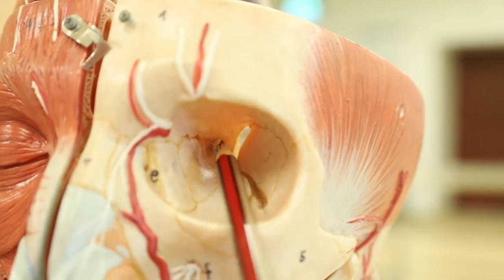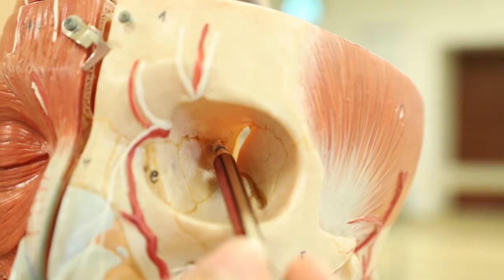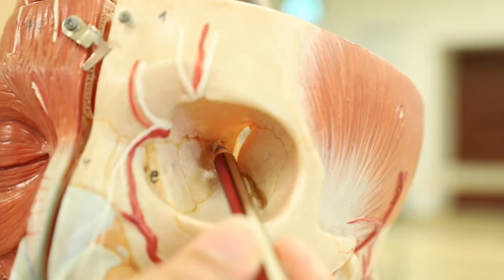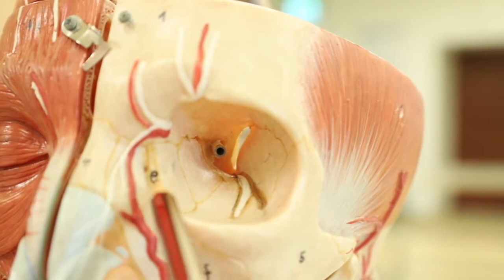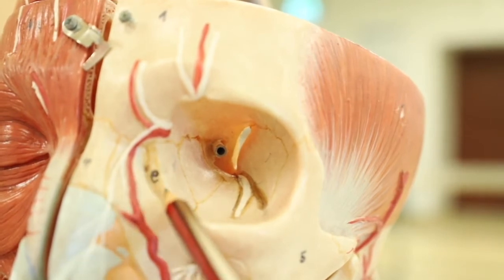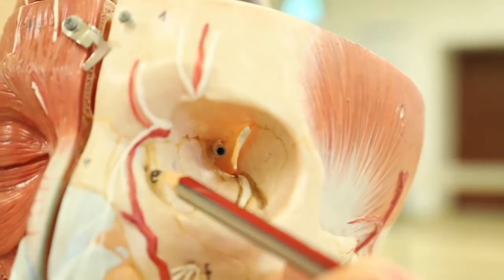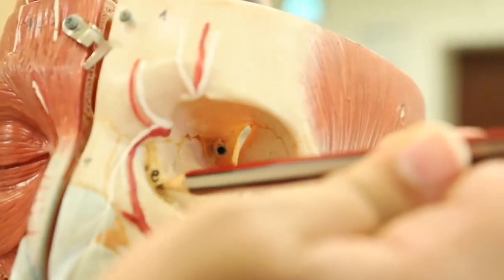And also, as you see here, this is the optic nerve, which passes through the optic canal. The optic nerve and the ophthalmic artery pass through the optic canal, and they also pass through the tendinous ring. There is another structure here, the lacrimal canal. This lets the lacrimal duct and the lacrimal sac pass through this area, this canal.